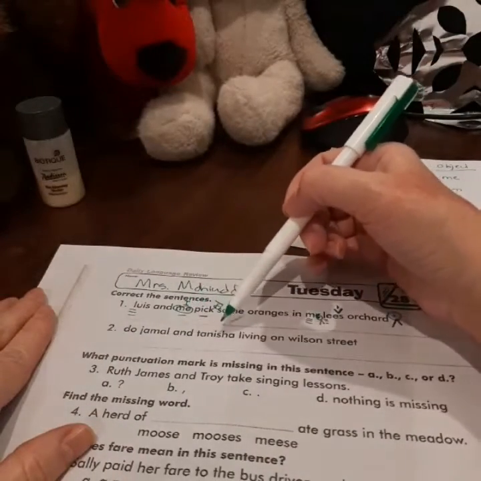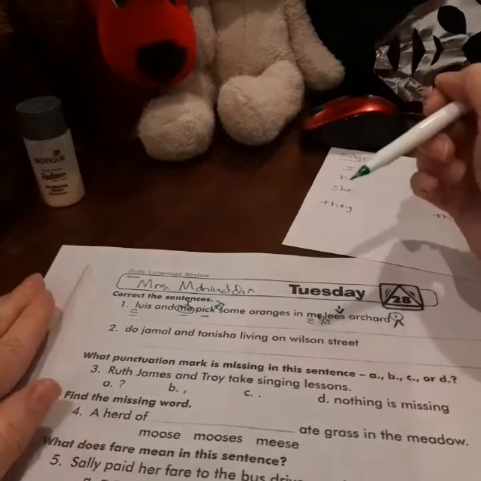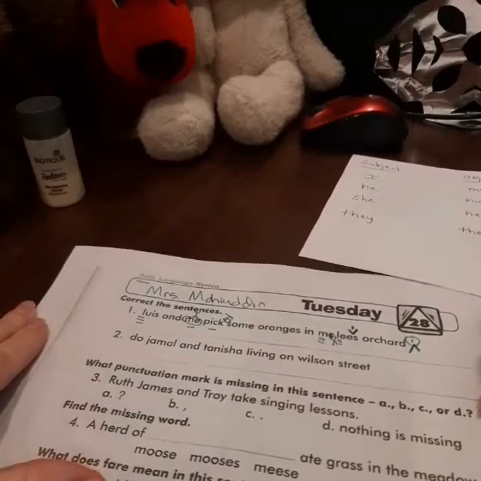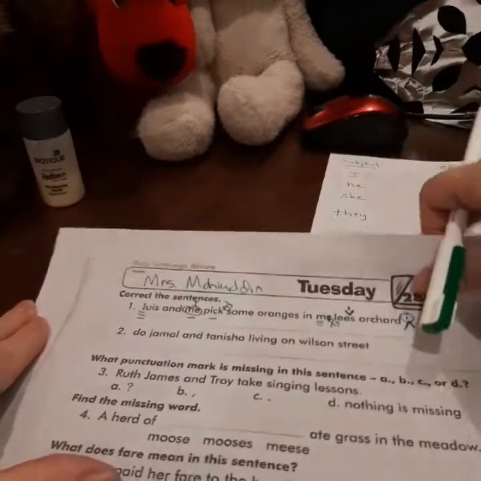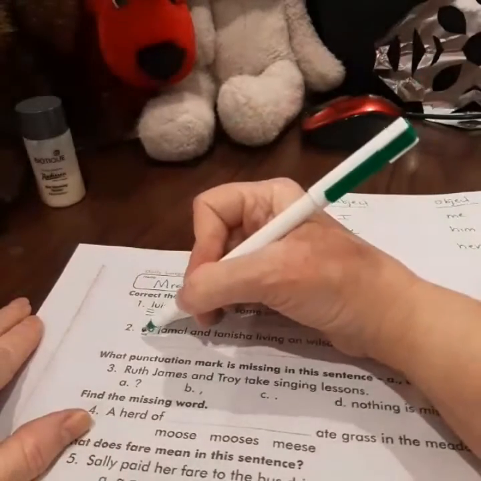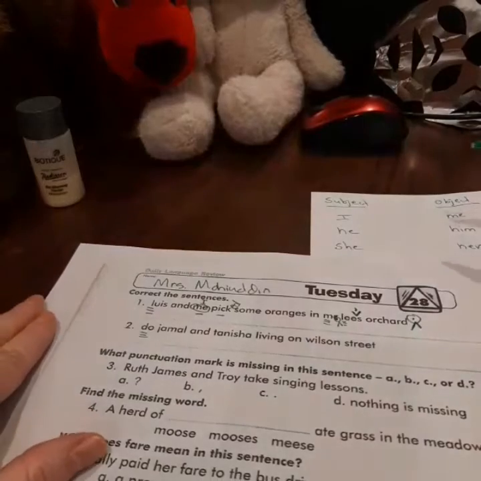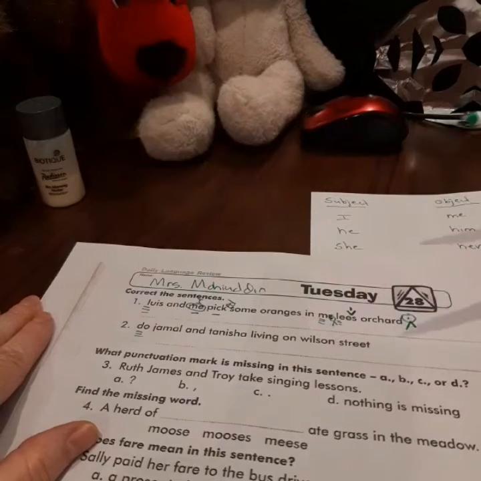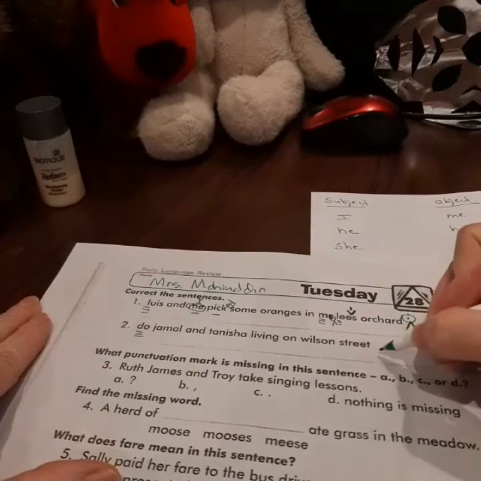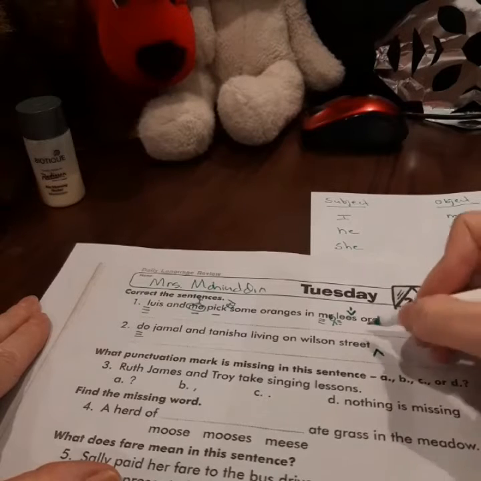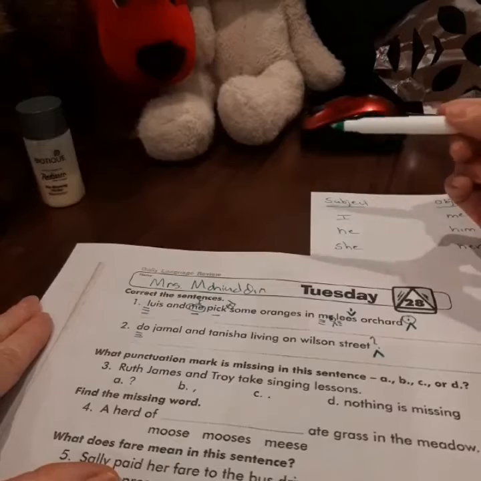Number 2: Do Jamal and Tanisha living on Wilson Street? Definitely some issues here. Sometimes it's so bad that it's hard to say it, but those might be the easier ones because it's easy to see the mistakes. First things first, do needs to be capital because it's the first word of a sentence. Now, do Jamal and Tanisha living on Wilson Street? We're waiting for somebody to answer our question. We want to know some information about Jamal and Tanisha. So we're going to insert what? A question mark. So we'll put a question mark there.